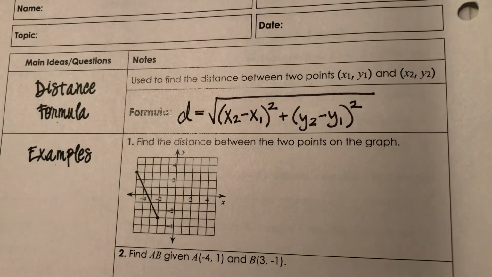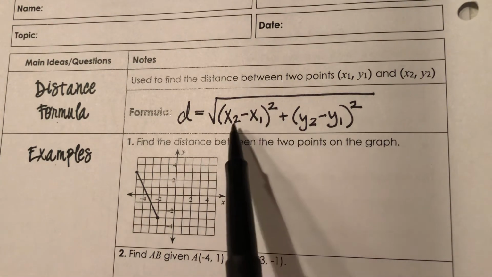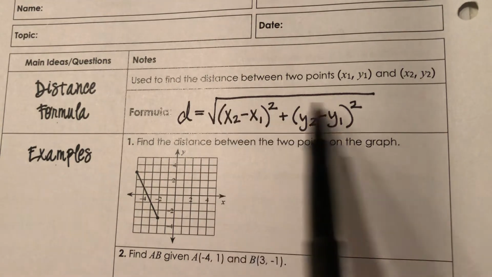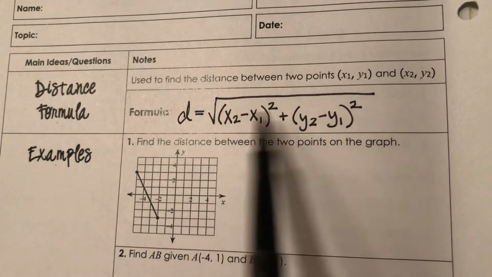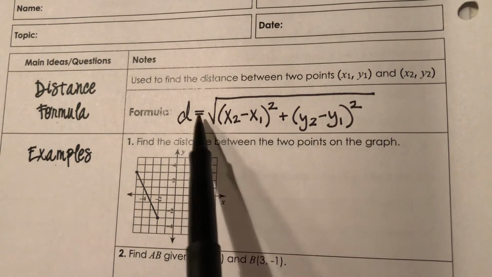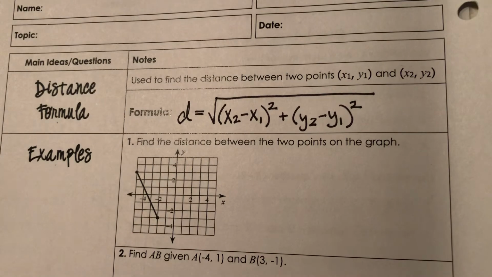Now, like I told my students, the key thing that everybody forgets about is after you take care of all this stuff inside with the points, you have to take the square root at the end. People forget to do that sometimes because you're so busy focused on this. So make sure you take the square root at the end when you're trying to find the distance. So let's do a few examples together.